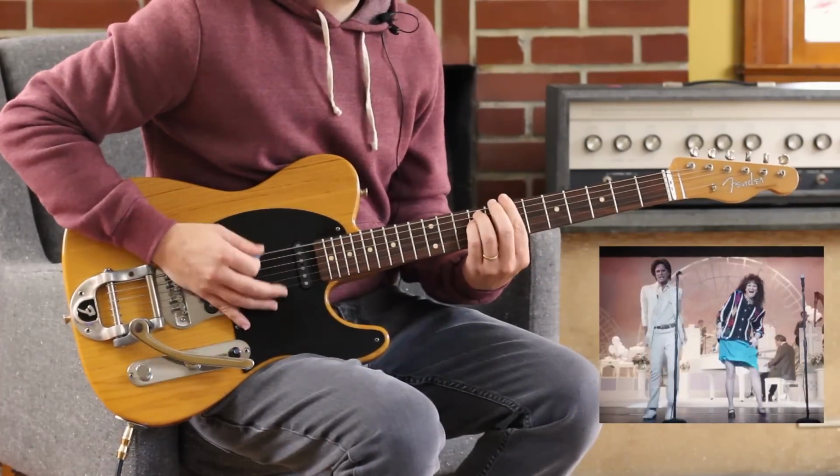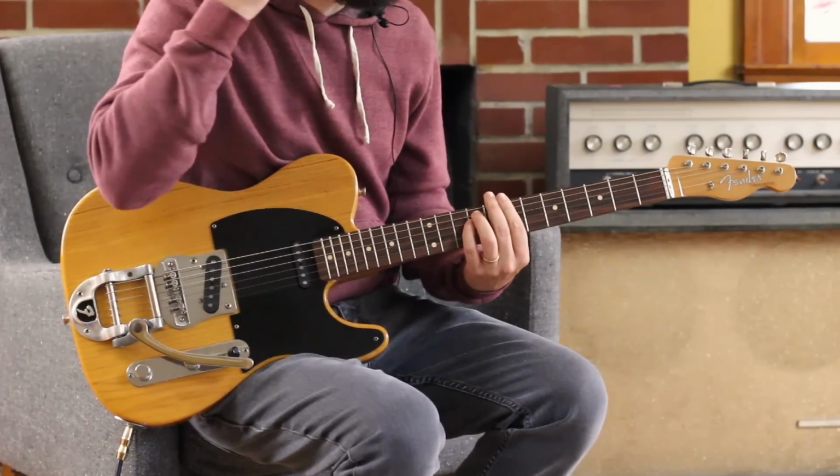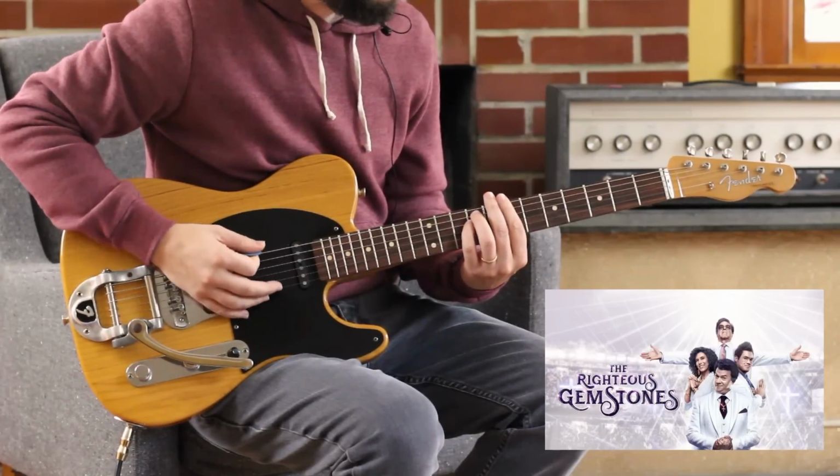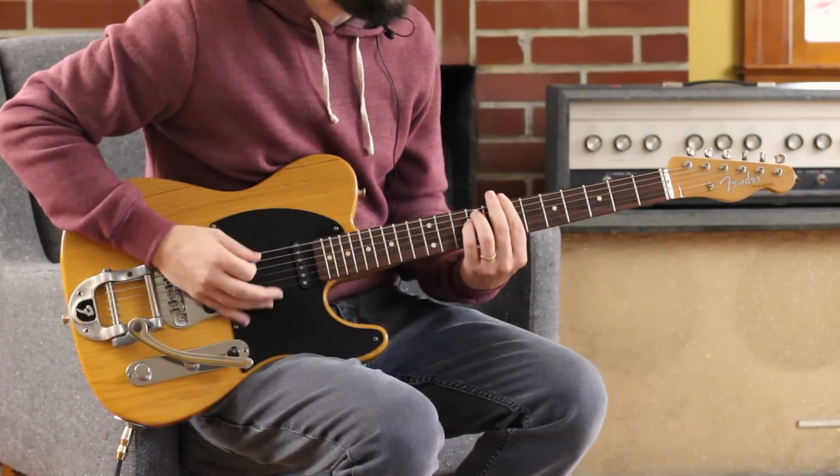Shuffle back step. You guys watch The Righteous Gemstones on HBO? Danny McBride's new show? Oh, Walton Goggins, so funny.